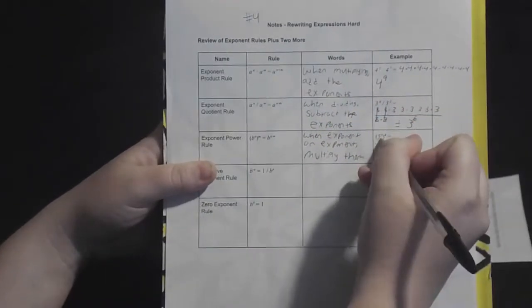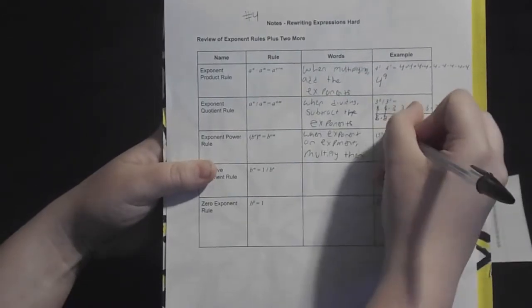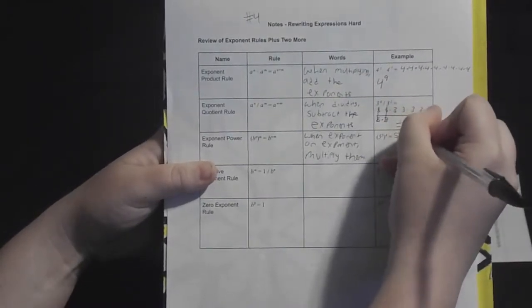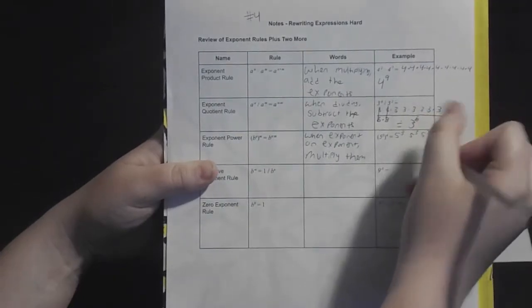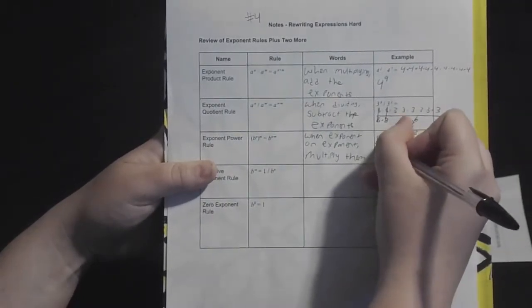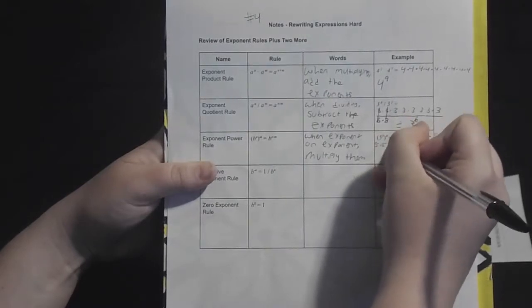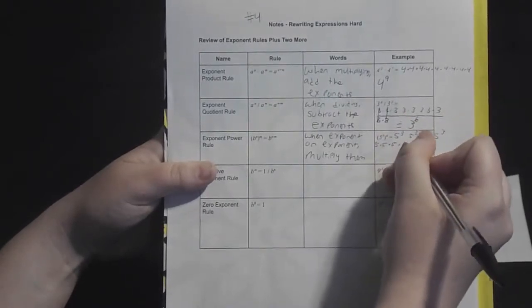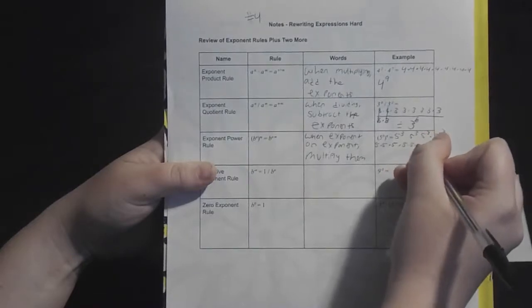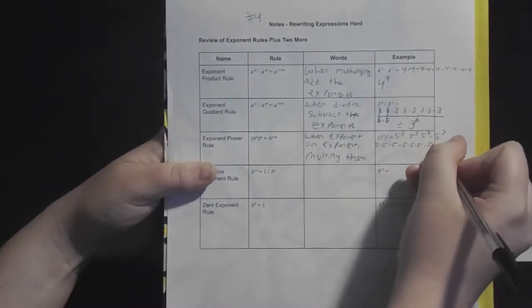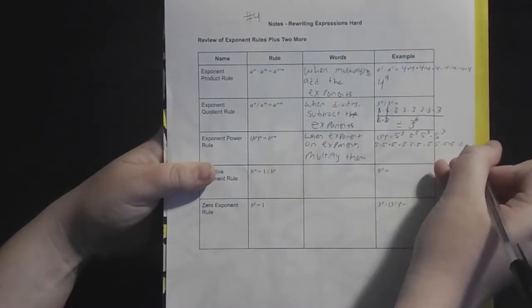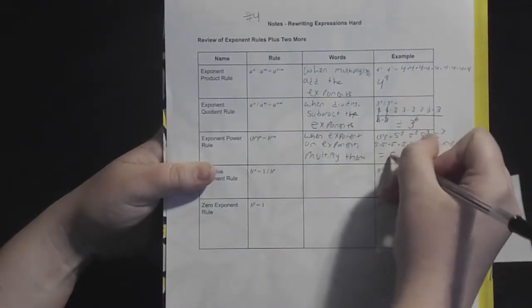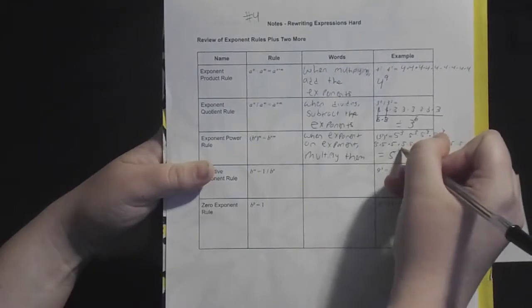So here I have 5 cubed, all being raised to the power of 4. That means I have 4 5 cubes, but each 5 cubed turns into 3 more 5s. So 3 from that one, times 3 from the next one, times 3 from the next one, times 3 from the next one, gives me a total of 12 5s. So it's 5 to the power of 12 because you end up multiplying the 3 and the 4.